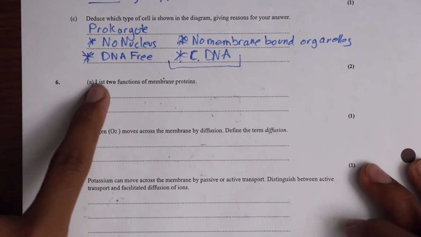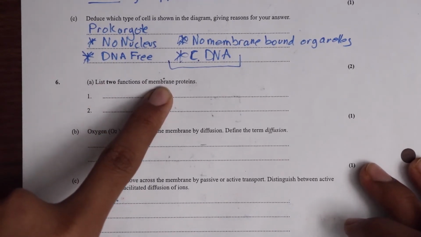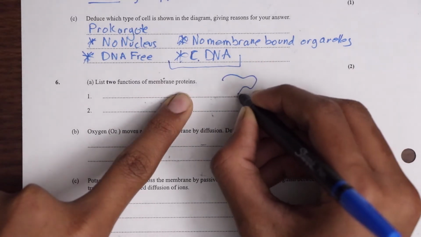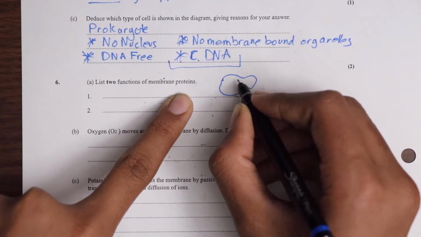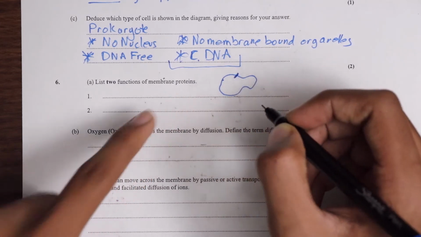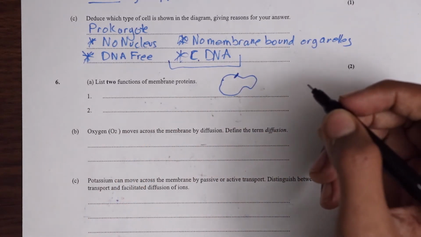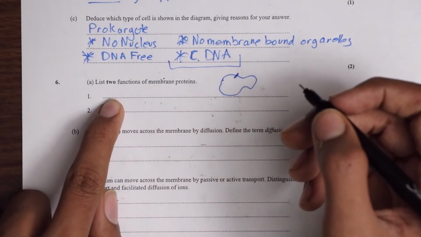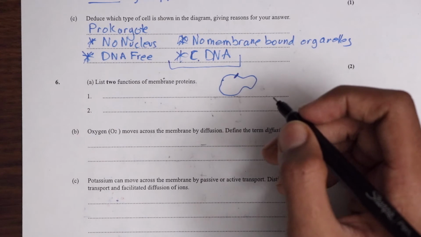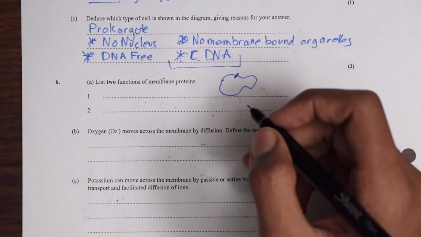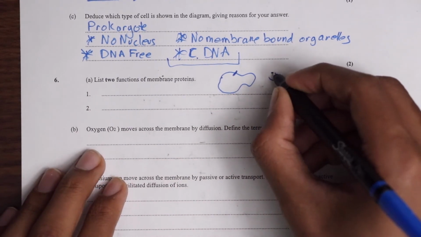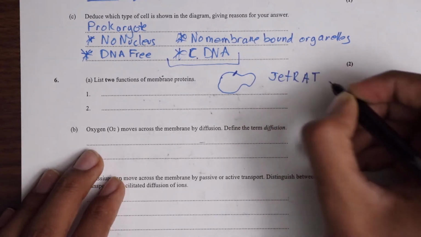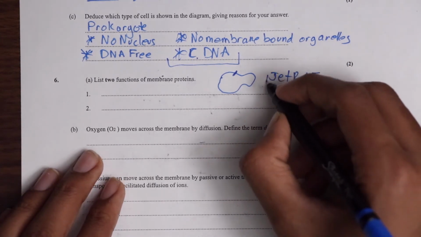Next, list 2 functional membrane proteins. Okay, membrane protein. So a membrane in a cell, that's a cell membrane. Proteins inside of the cell membrane? Okay, just remember what that was. Proteins inside of a membrane. So 2 functions of it. If you remember that little saying that he gave us? The jet rat thing? The jet rat, that was way back. I made a better one, because that's kind of sketch.